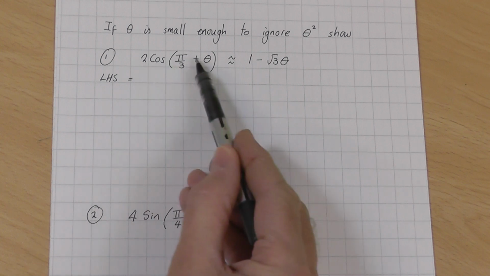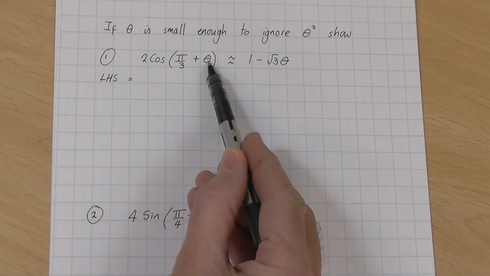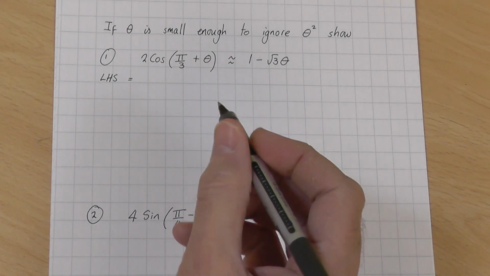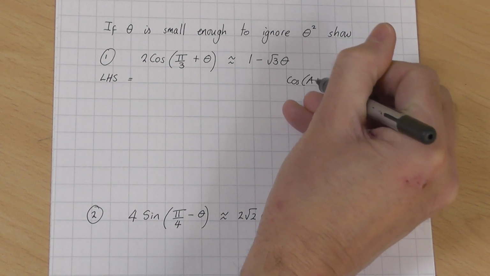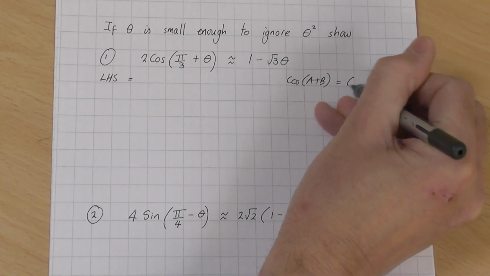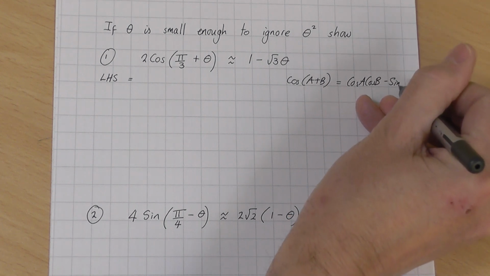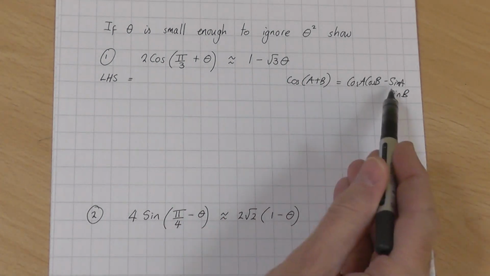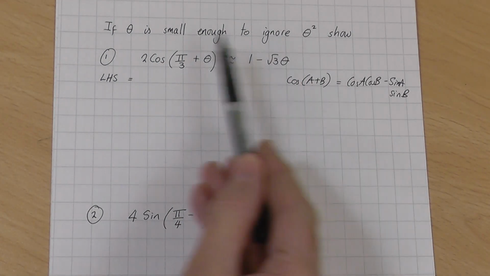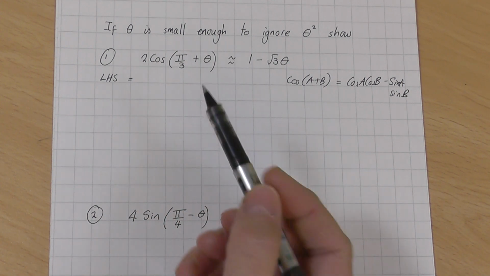I'm going to realize that this is a compound angle, cos of that plus that. You should know your compound angle identity, which says that cos of A plus B is the same as cos A cos B minus sine A sine B. So you should be aware of that identity. If we apply it to this expression, remember to double everything because of the 2 at the front.